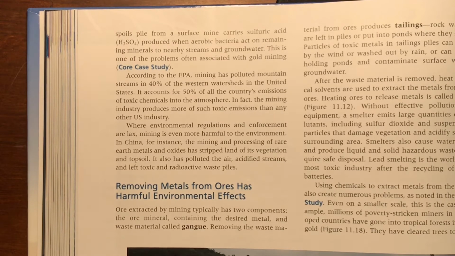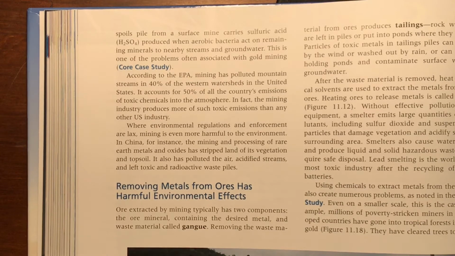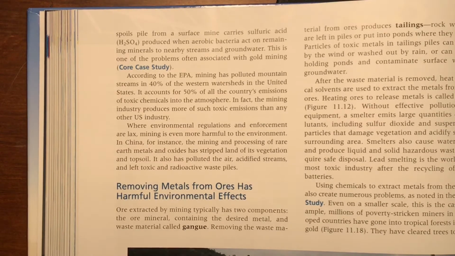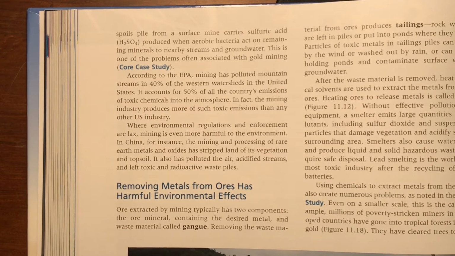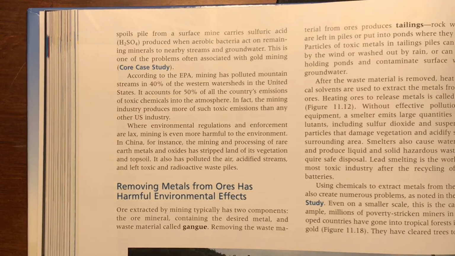All right, let's see what else we have. We are almost done. So no specific chemicals. Again, the sulfuric acid is not in the spoils. The sulfuric acid is created by the bacteria when it consumes sulfur-bearing compounds and water, and it's one of the byproducts of that particular bacteria's process. Act on remaining minerals. So the chemical reaction is not something that happens necessarily in the bacteria's gut. The bacteria actually aids that whole process happening.